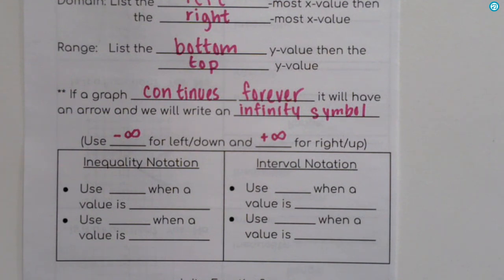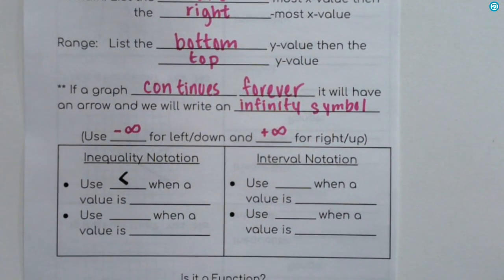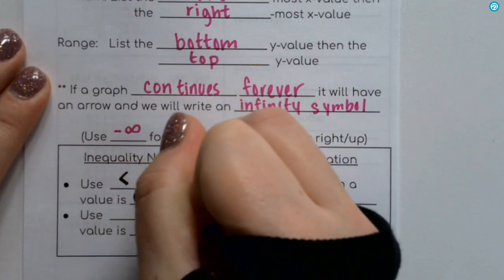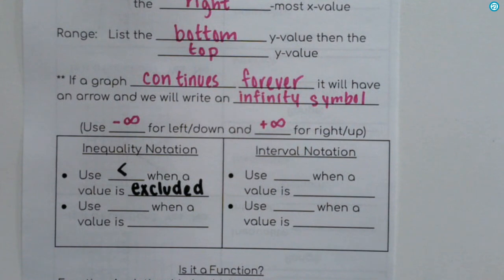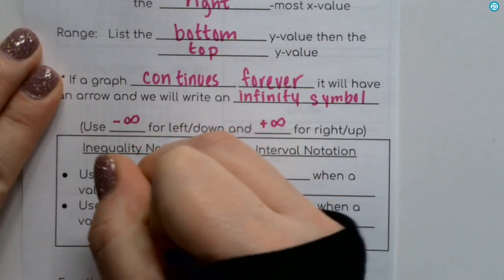So inequality notation. Inequalities are the less than and greater than signs. So in inequality notation, we are going to use a less than symbol when a value is excluded, meaning it's not part of our graph. I'll explain what that means for our purposes today in a second. We're going to use a less than or equal to symbol if the value is included.